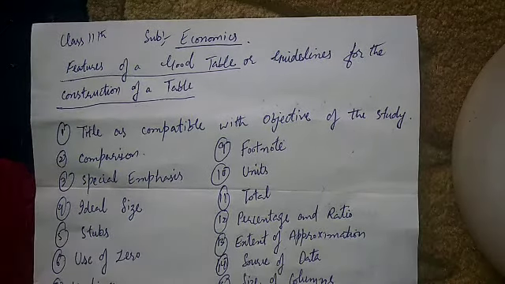Fourth one is ideal size. Table must be of an ideal size, and to determine an ideal size of a table, a rough draft or sketch must be drawn. Rough draft will give an idea as to how many rows and columns should be drawn for presentation of the data.